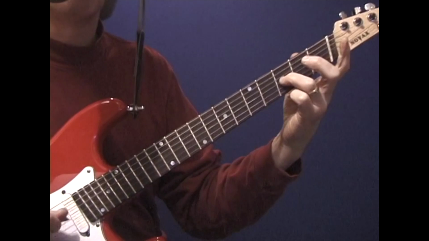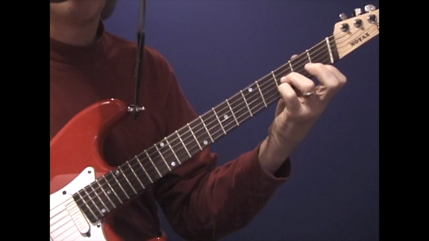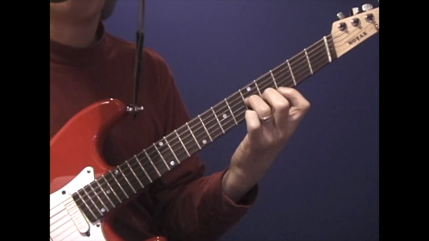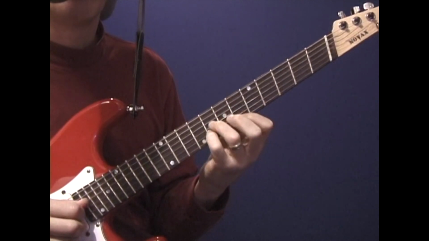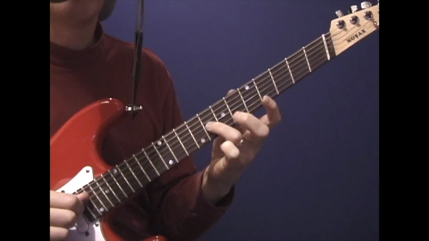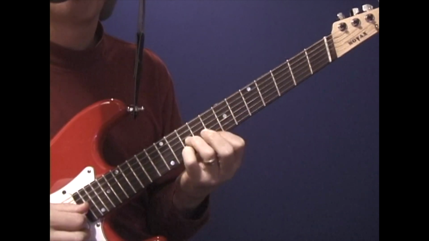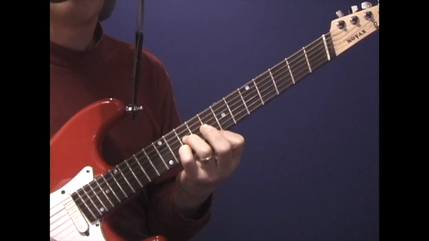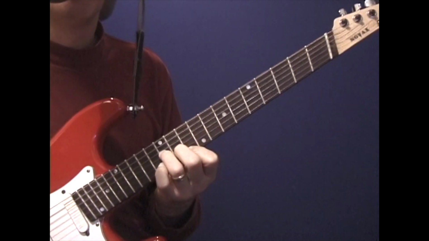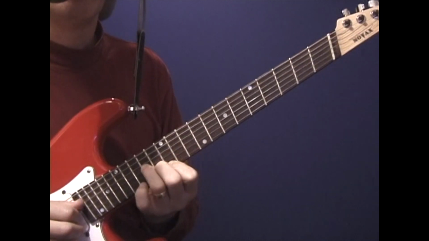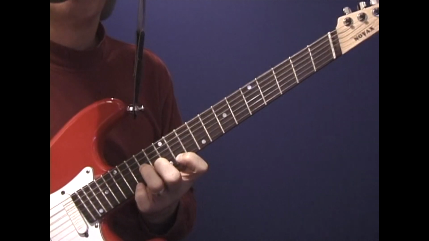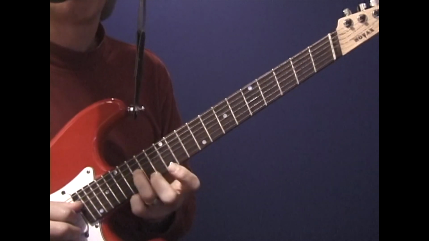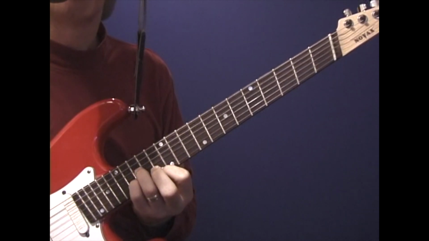So here you have the third string, B flat major, scale tone 1, C minor, scale tone 2, D minor, scale tone 3, up a half step to E flat major, scale tone 4, and whole step up to F major, scale tone 5, G minor, scale tone 6, and then A minor with a flat 5, A diminished, scale tone 7, and up a half step to B flat major, scale tone 1.